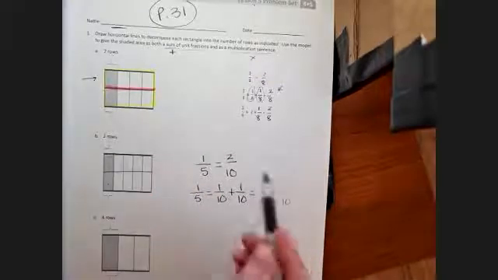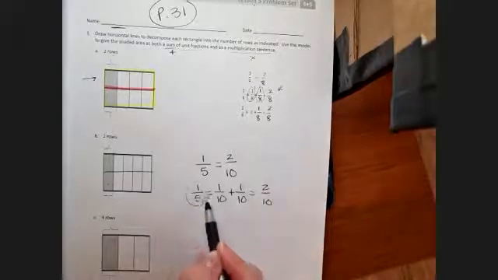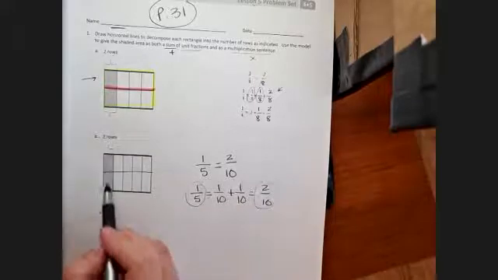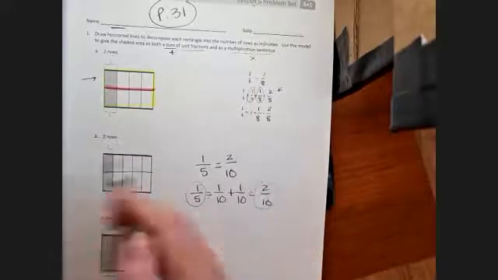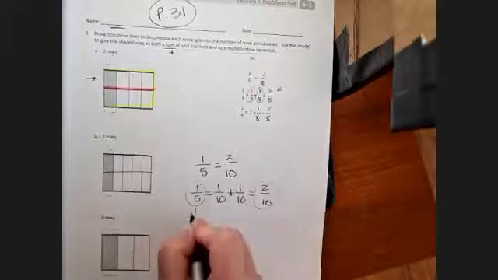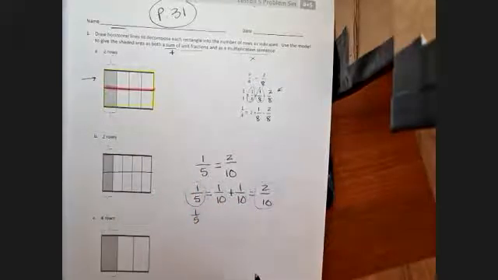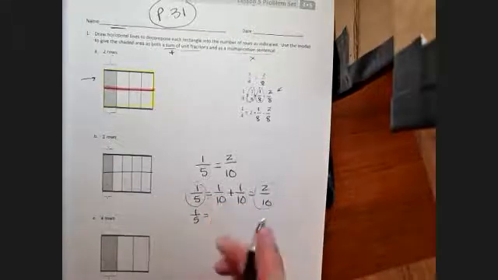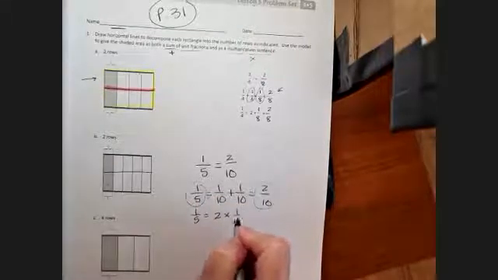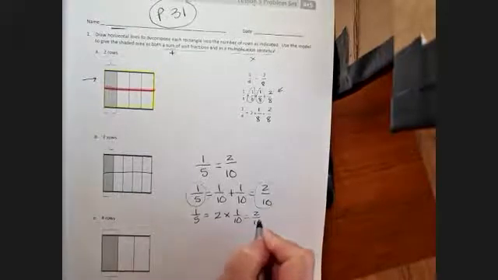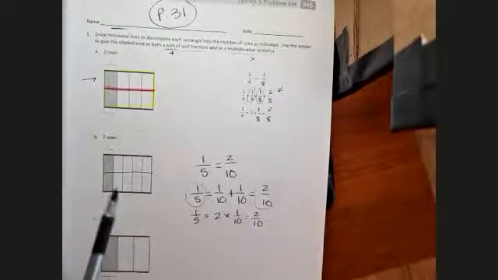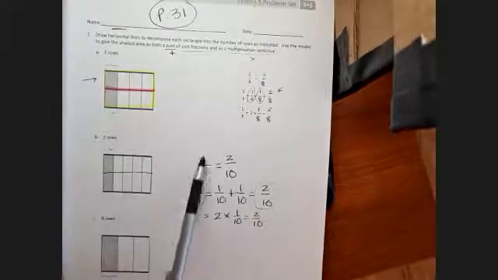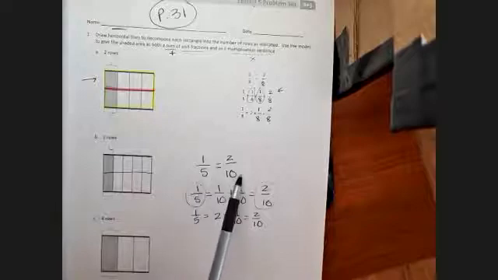So I can write my number sentence like this. I can have the 1/5 over here and the 2/10 over here. And I'm just showing how I got 2/10. Now I'm going to make the multiplication sentence. So 1/5, I start with what I originally started with, is 2 of the 1/10. So 2 times 1/10, and it is 2/10. So this was very similar to A. It's just we're dealing with 1/5 and 2/10.